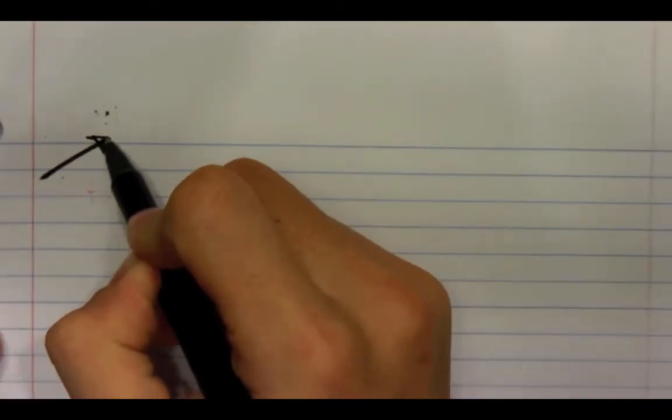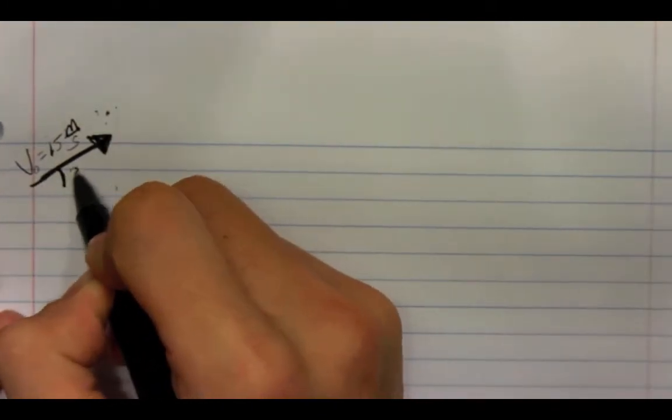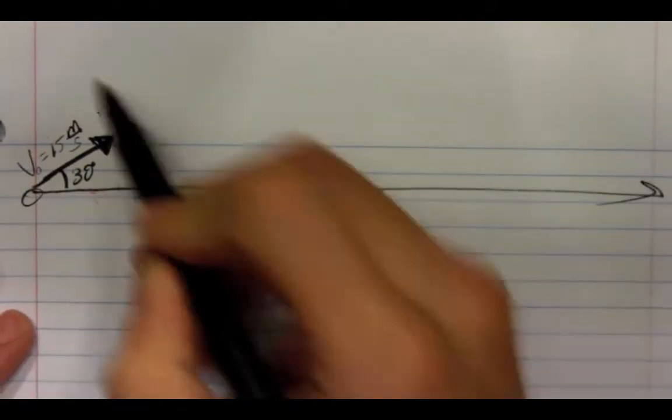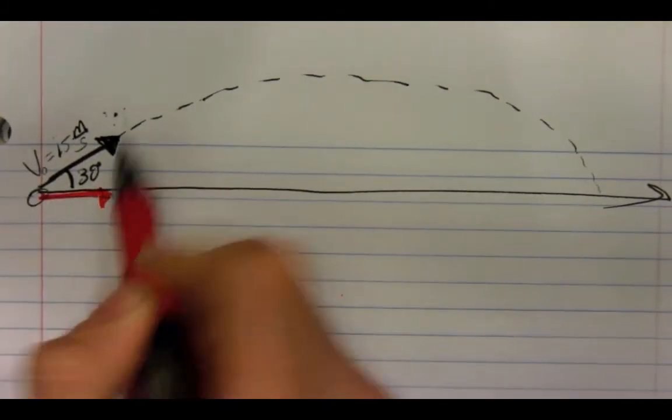When you start off any 2D kinematics problem, always start off with a little drawing with all of the given information. So here we have an object being fired at 15 meters per second at 30 degrees.